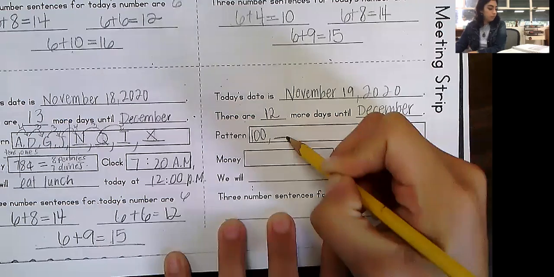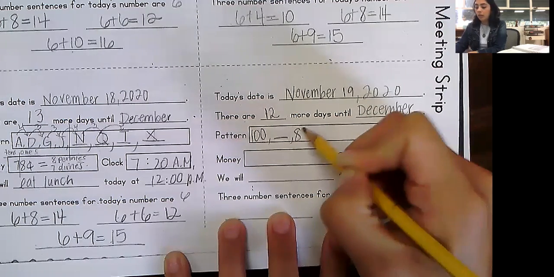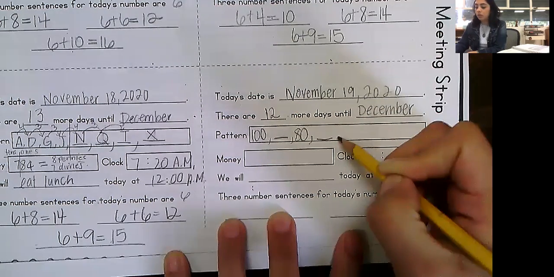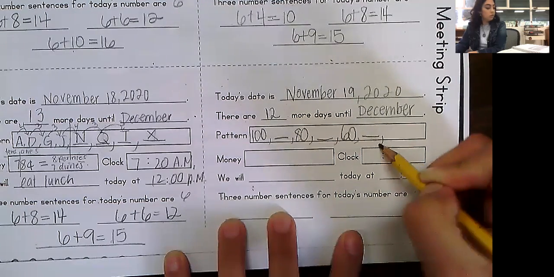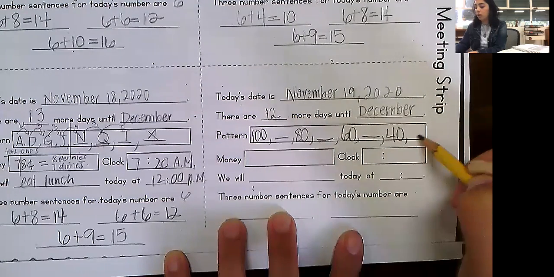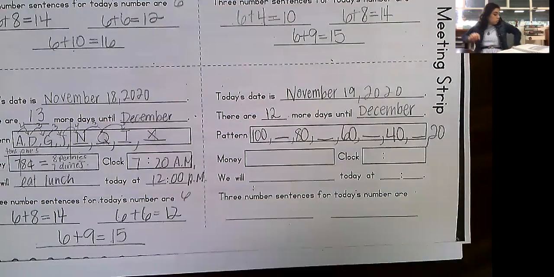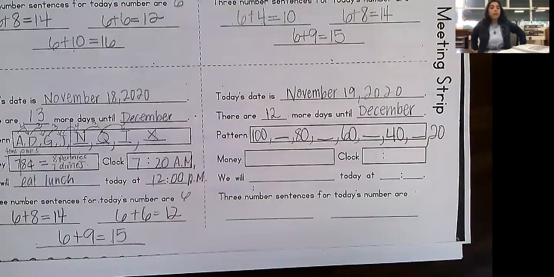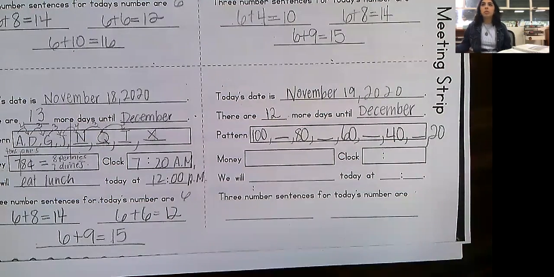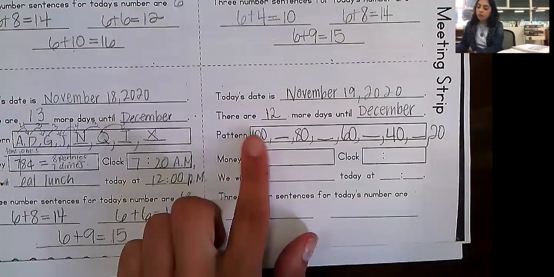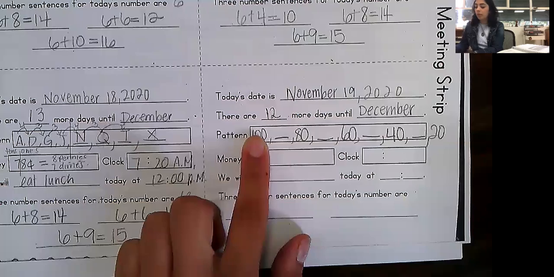100, 80, 60, 40. Okay, what do you think that pattern is? But pause if you need a little bit more time to think. Yes, you are right. The pattern goes from 100 down to 20.